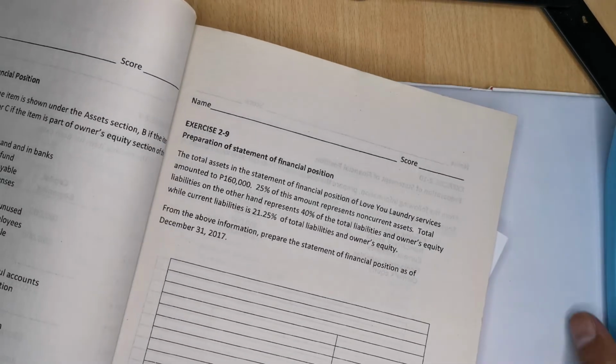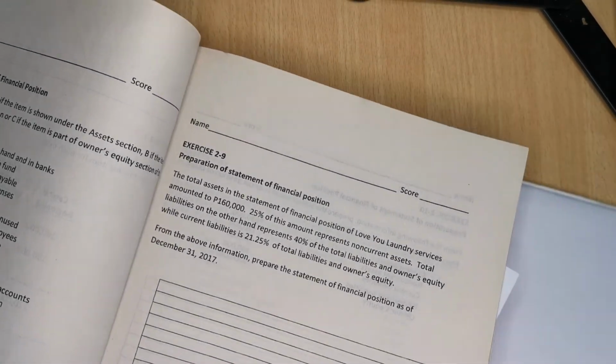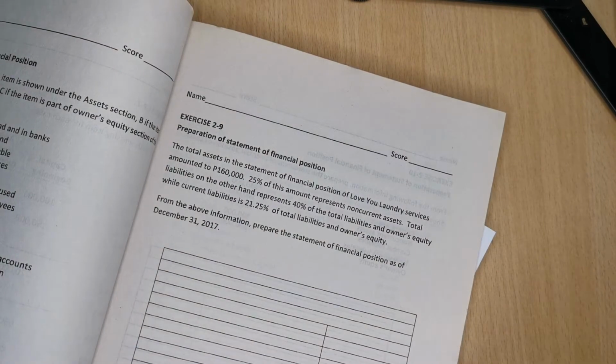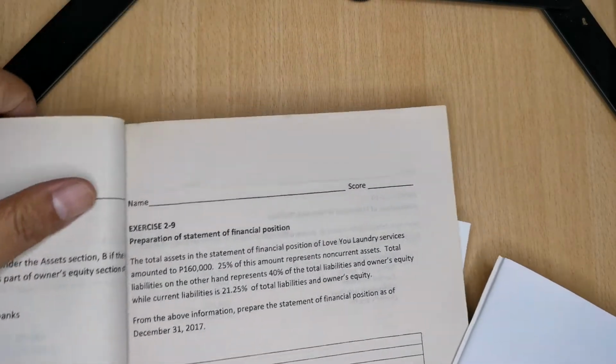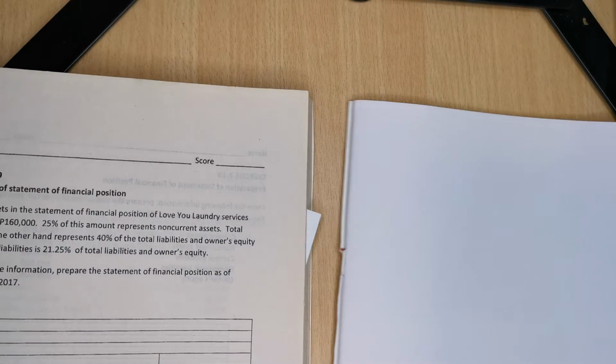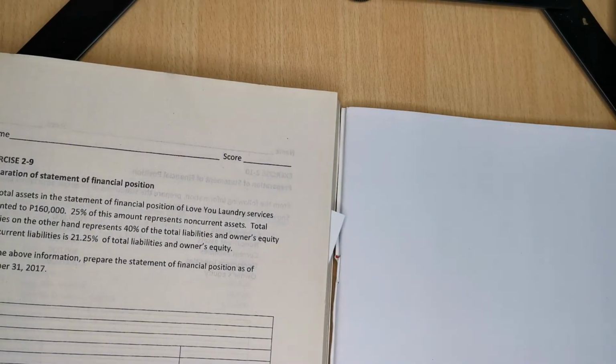Okay, let's try to prepare. So, what are the givens? Wala kang choice. Mag-start ka kung saan mayroong given, right? Formahan natin.